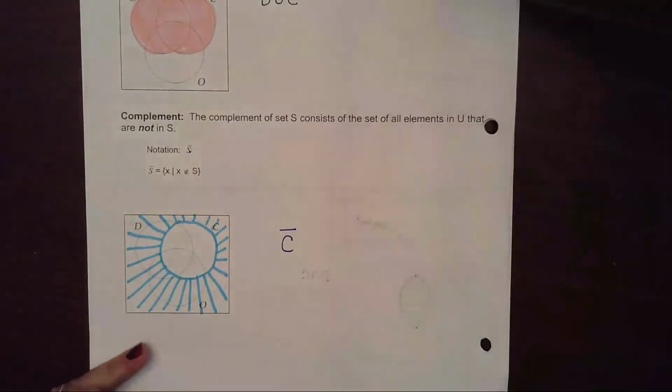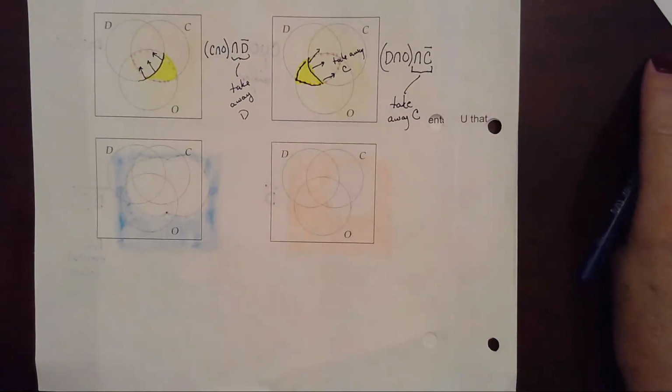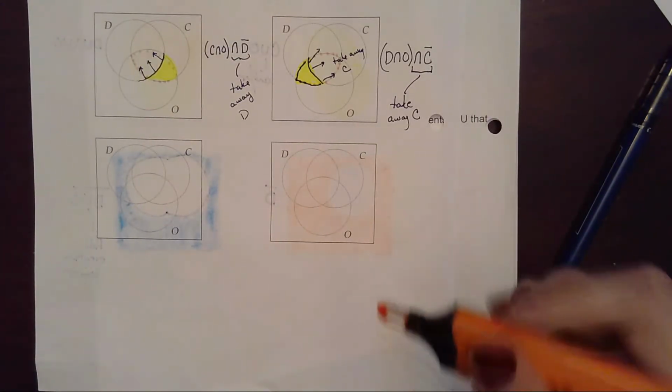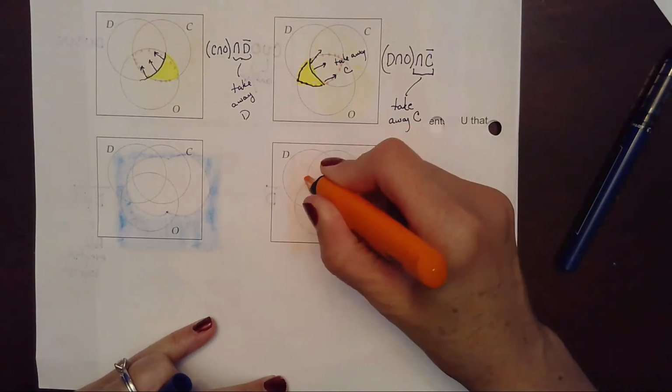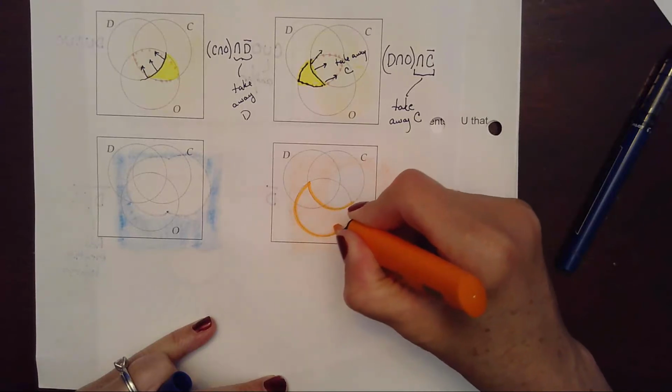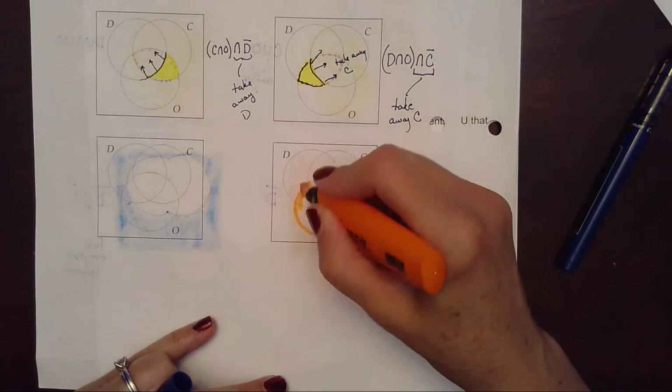All right, let's try another one. You ready? Let's try another moon shape. Let's try this moon shape right here.